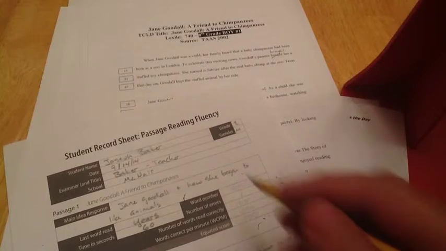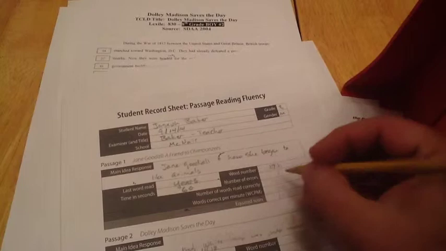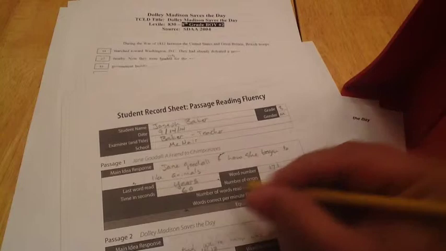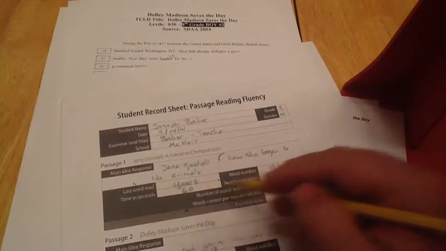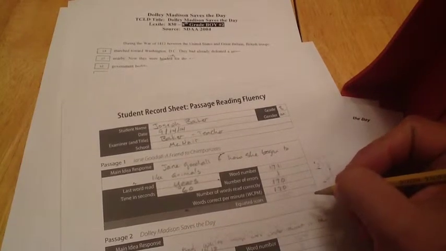Now, to figure out how many words he read, there's years, okay? I start on this line at 168, so to this point there are 168 words. Then I count 169, 170, 171. So up here, word number 171. Now I look for errors. He had one error up here. He read bought as brought, so that's an error. Then I subtract: 171 minus 1 gives me 170. He read the full minute, so I don't need to do any extra math here. And so I carry down the 170 here as his words correct per minute.